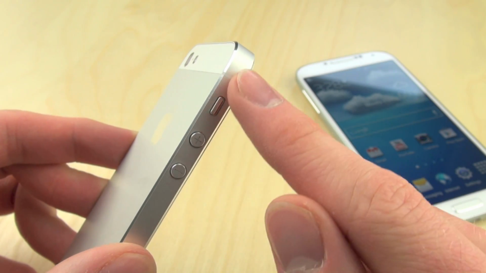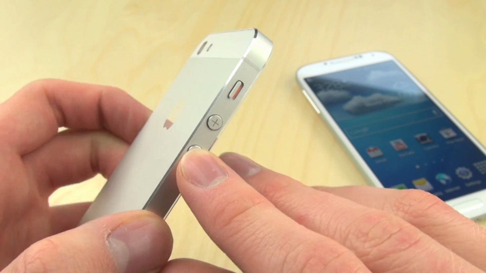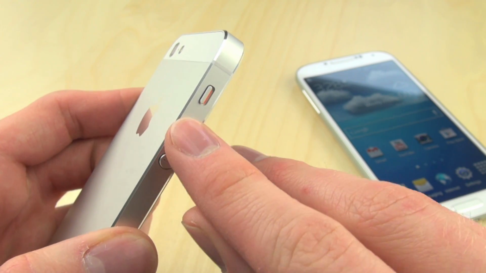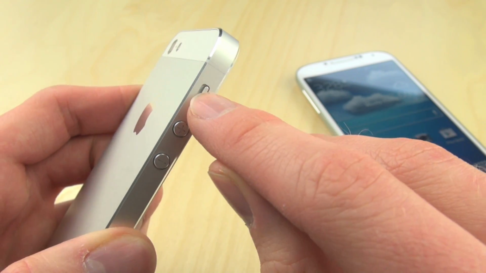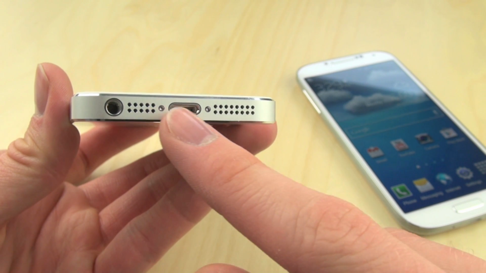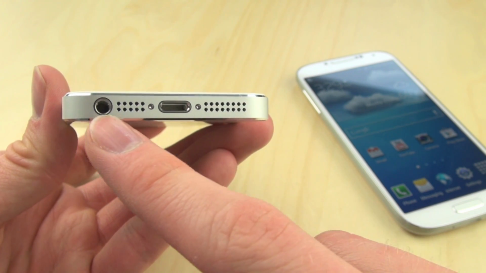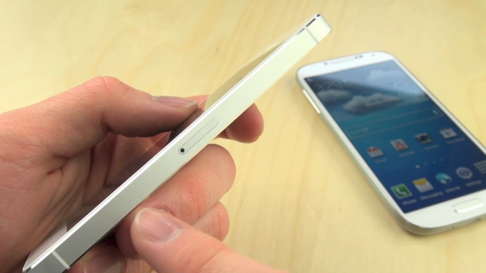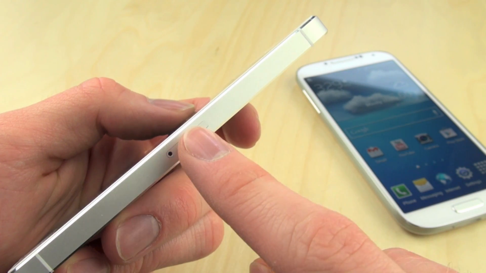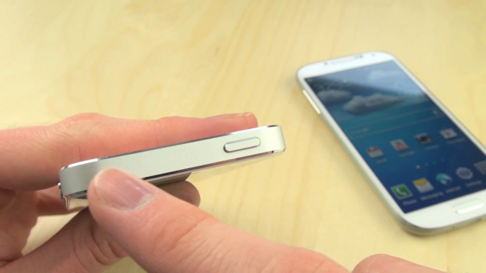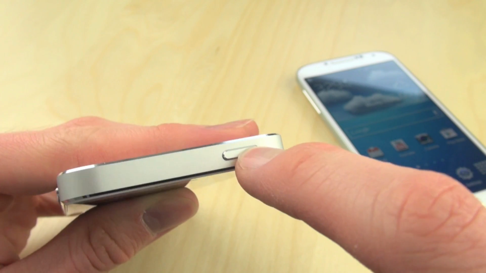Moving along to the iPhone 5, you have the volume up and down buttons here on the left side of the phone, and right above that is the mute switch that you can use to mute and silence your phone. On the bottom you do have the headphone jack, a microphone, a lightning connector, and the speaker. On the right side of this Apple iPhone 5, you do have the nano SIM tray, and on the very top of the phone, you do have the power button to turn the phone on and off.